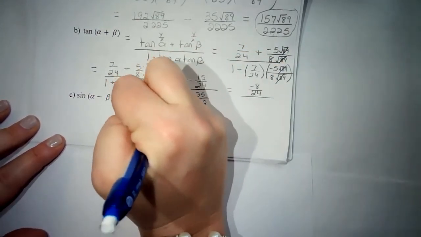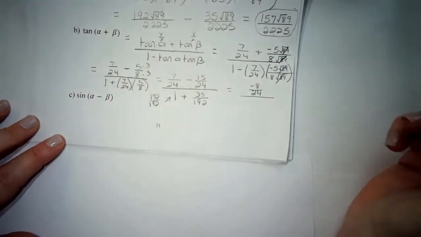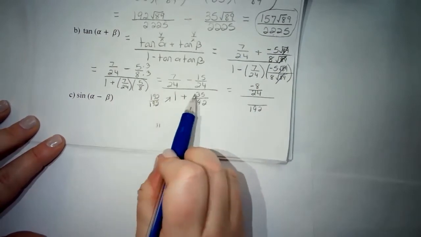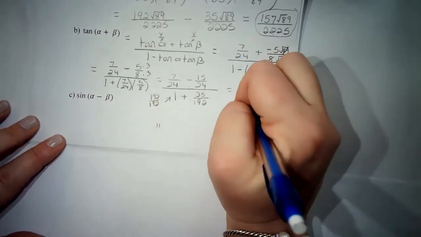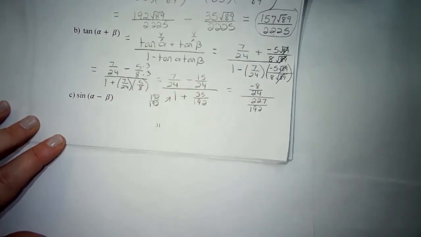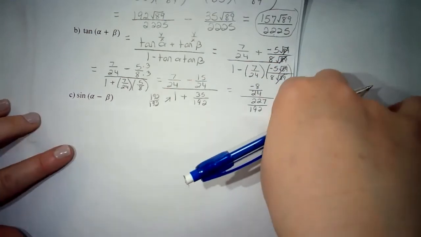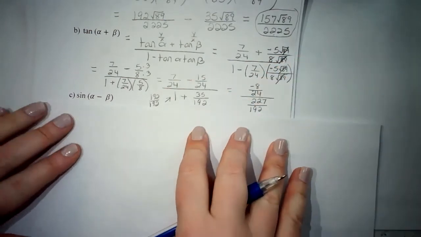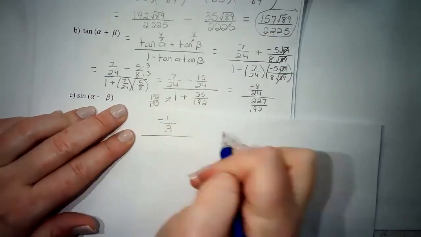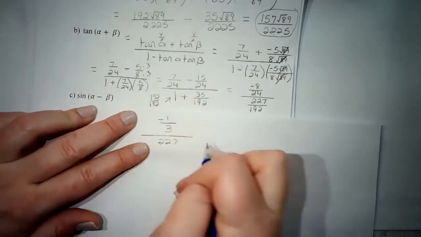Good, 192 over 192. How about that? And then I'll have 192 plus 35, 227. Okay, I need another piece of paper. I'm going to steal this one. Okay, there we go. Now I'm going to rewrite that top as negative 1/3 just because it's going to look a little nicer.